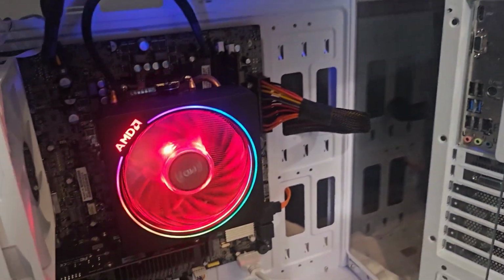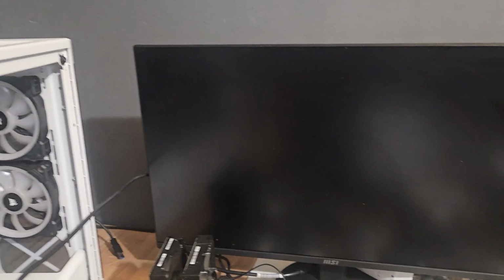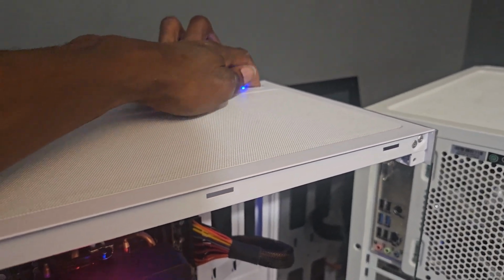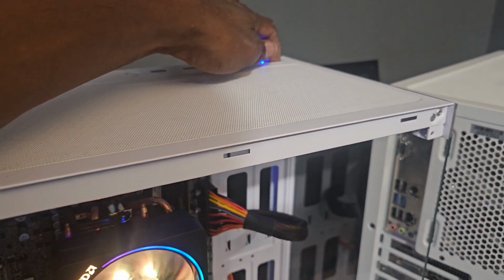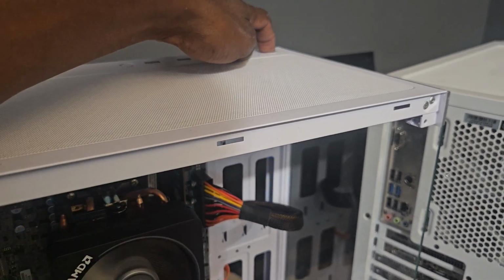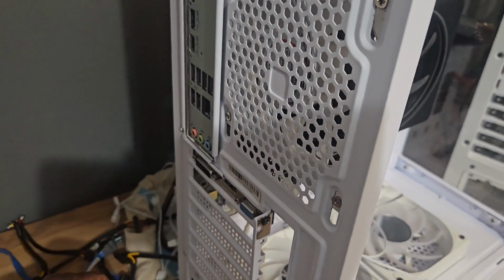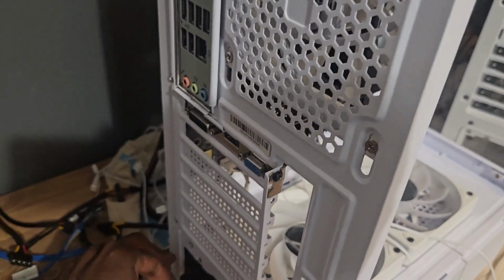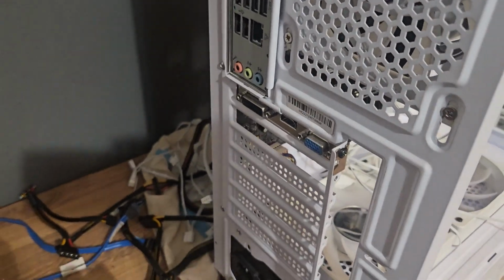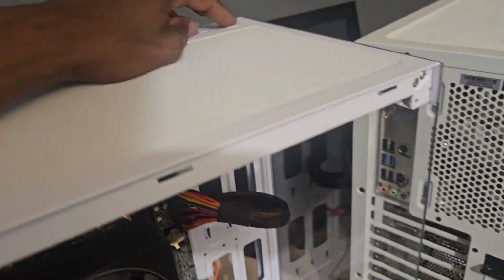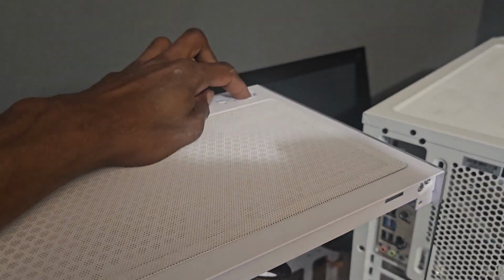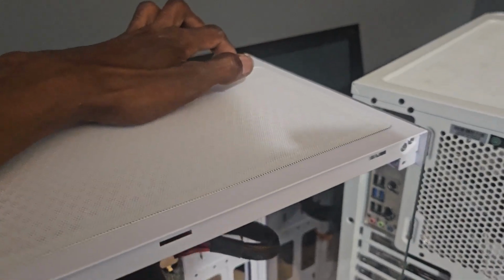In case you have a working PC but there's no POST on the PC, the very first thing you do is to turn it off, then remove all connections, power supply, and just press and hold the power button for it to dissipate.